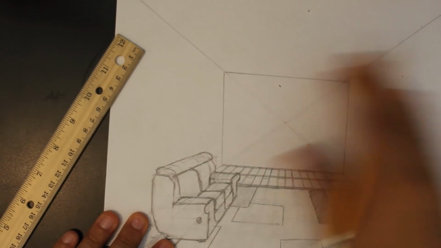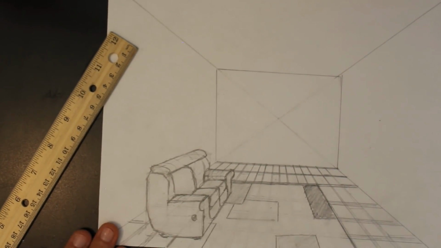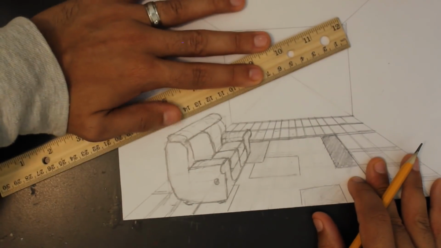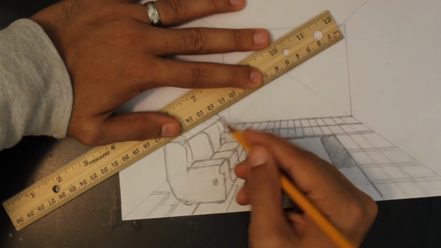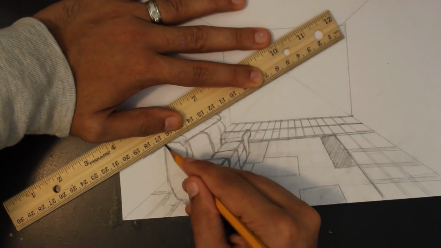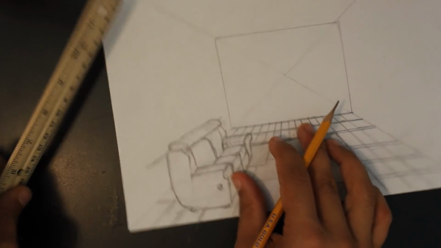Look up another tutorial to help you make the couch, or just look at a couch and try to design it however you think is appropriate. Now right behind the couch here, I want to add a window. Now how close do I want that to be to the couch? Pretty close. So let's say maybe a little doggy gets up there and can look out the window.